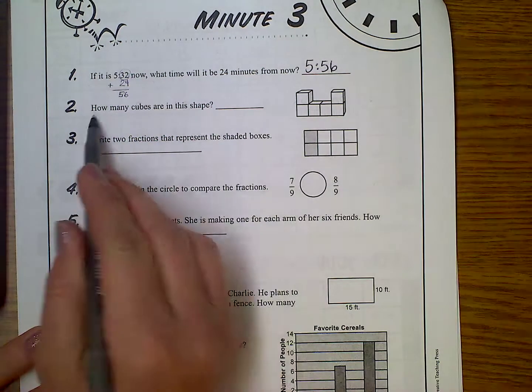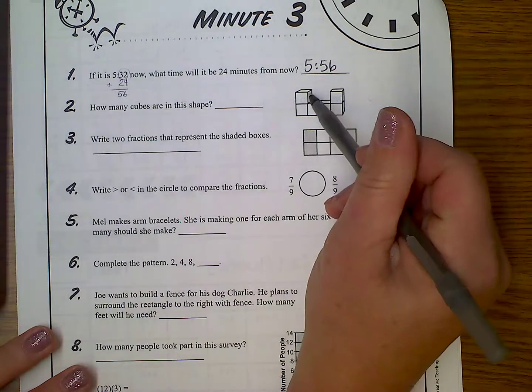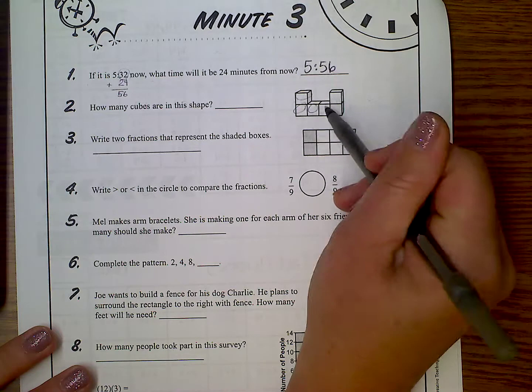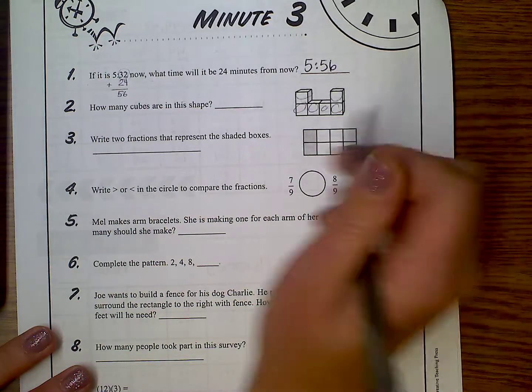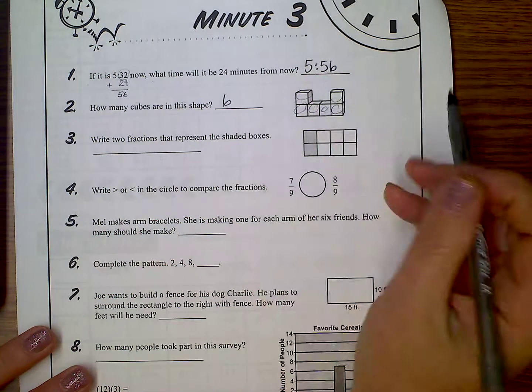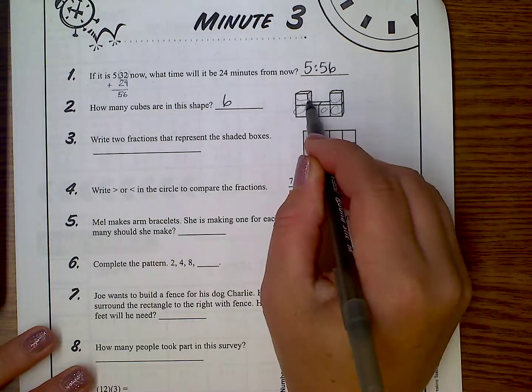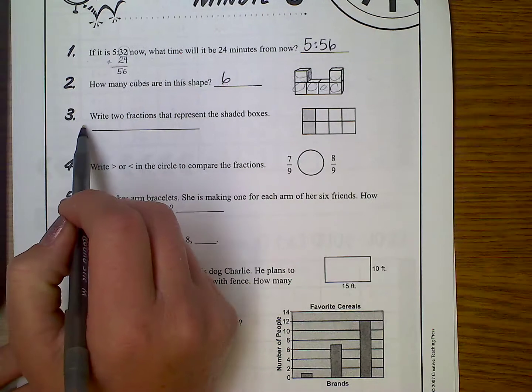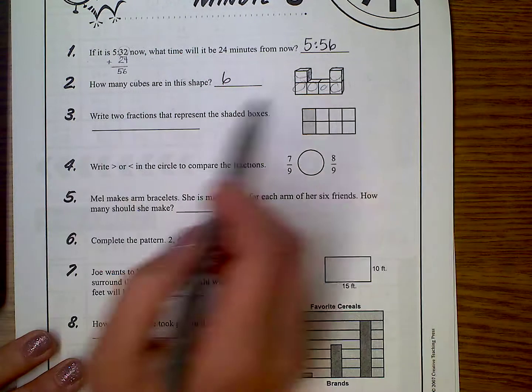So, number 2. How many cubes are in this shape? So they're just wanting to know 1, 2, 3, 4, 5, 6. They ask another question later and they talk about faces, which is each side. So make sure you pay attention to the question and ask good questions about vocabulary as well.